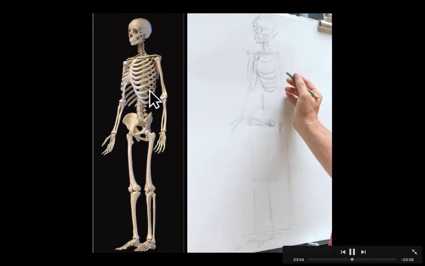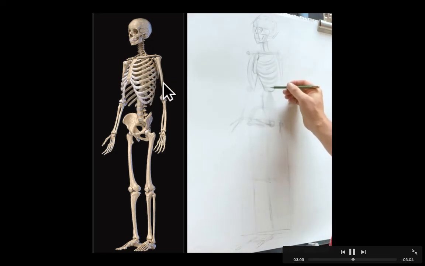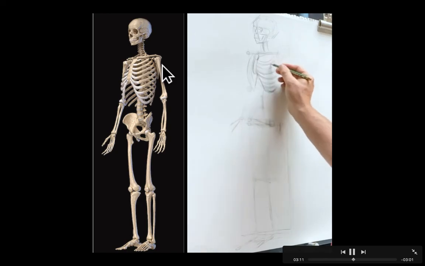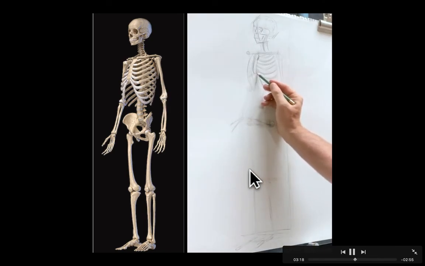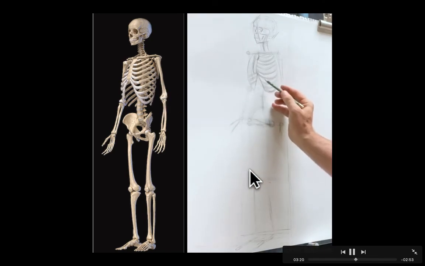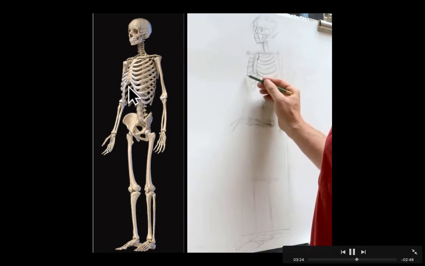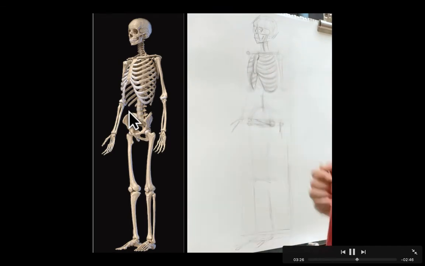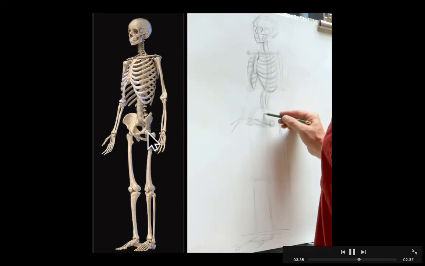Noticing how this drops down and then up, down and then up. And notice how in here they're a little less diagonal than at the top and the bottom. So I'm really paying attention to the directions. Now I'm drawing these ribs that I see on the inside and the ribs that I can see on the outside. I'm asserting that edge there, redrawing the spine so I can see it a little bit better.